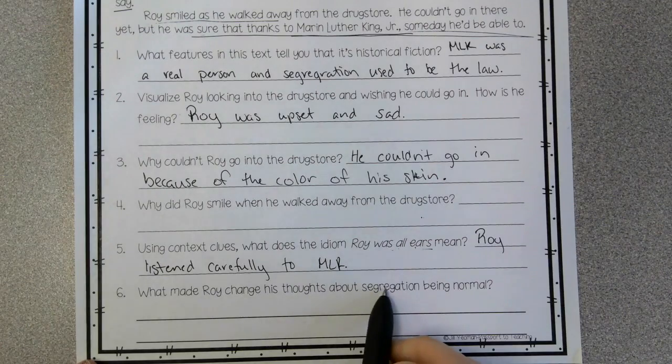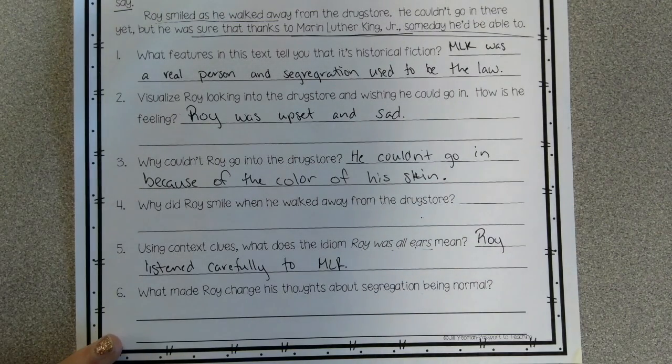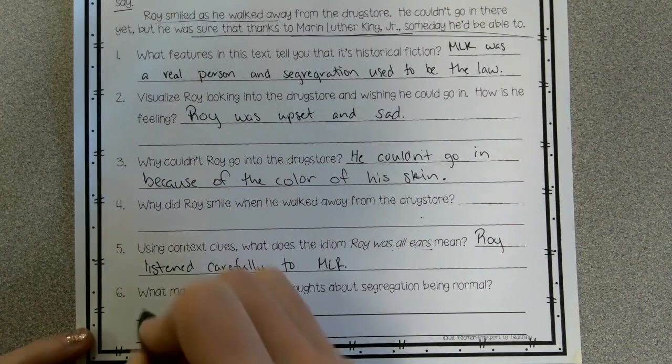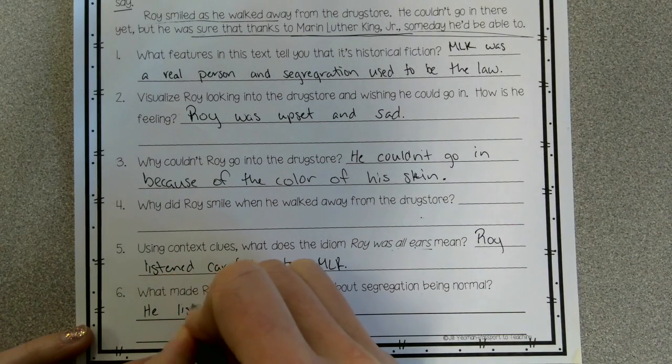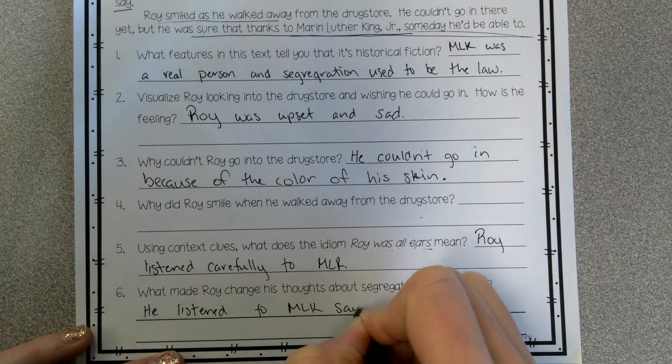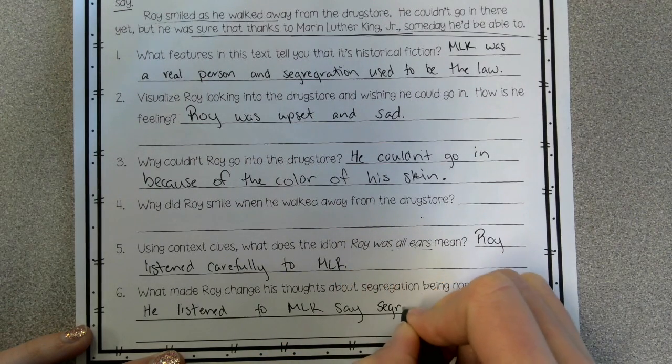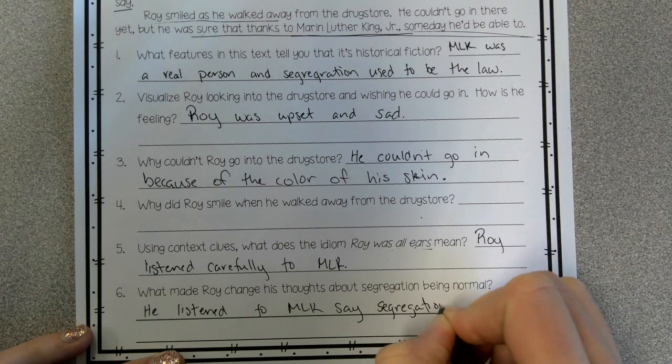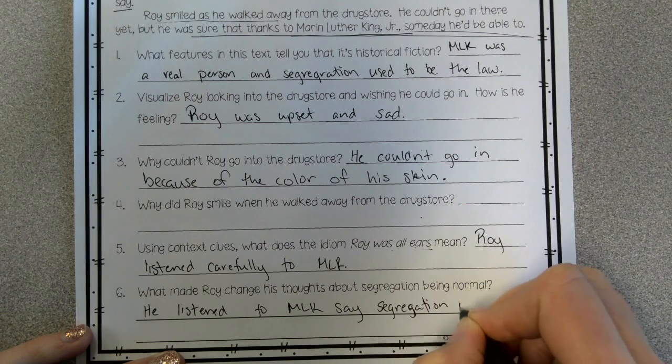What made Roy change his thoughts about segregation being normal? He listened to MLK say that it wasn't normal. Listen to MLK say segregation was unfair and needed to be changed.